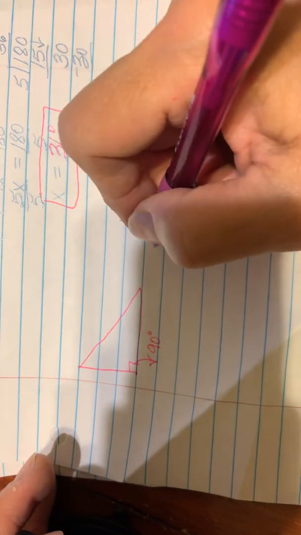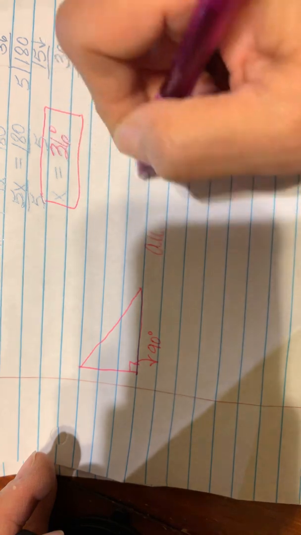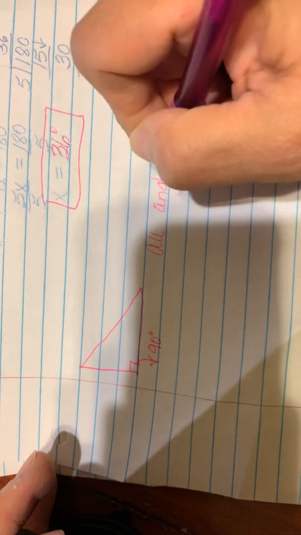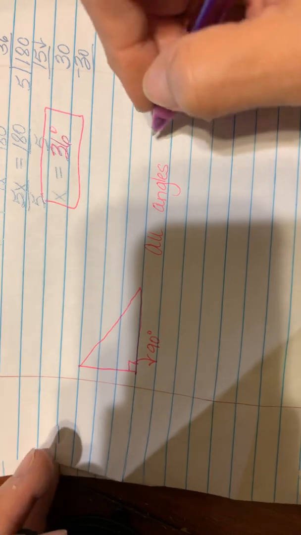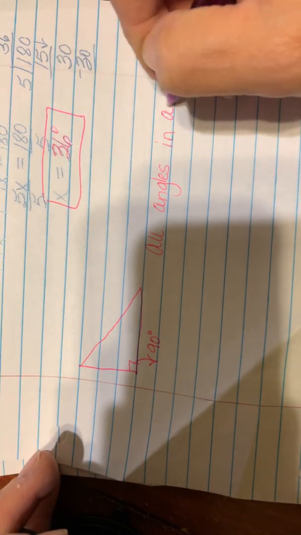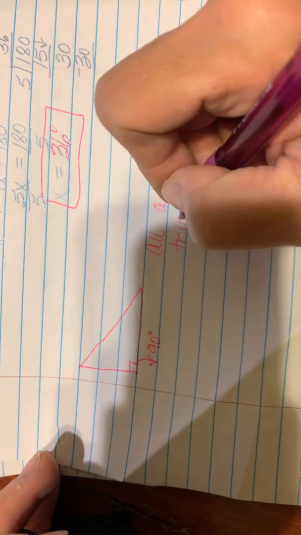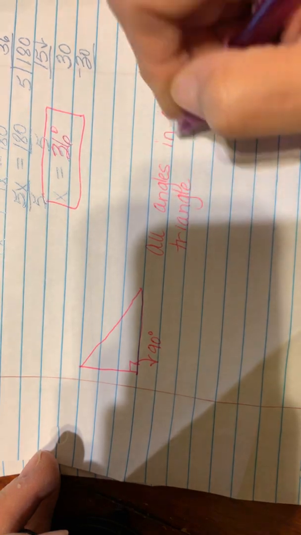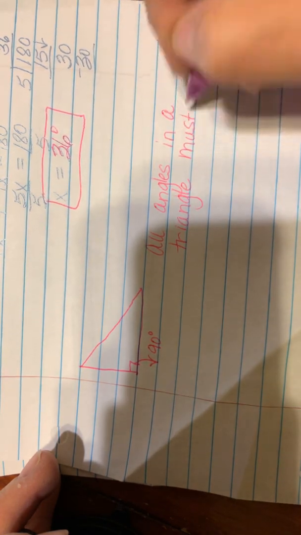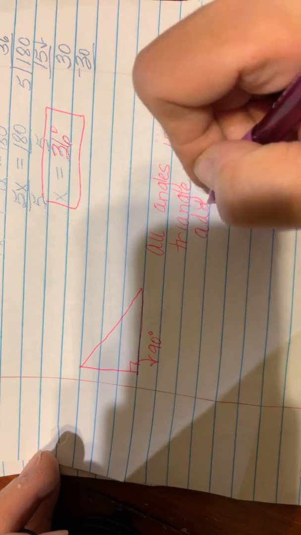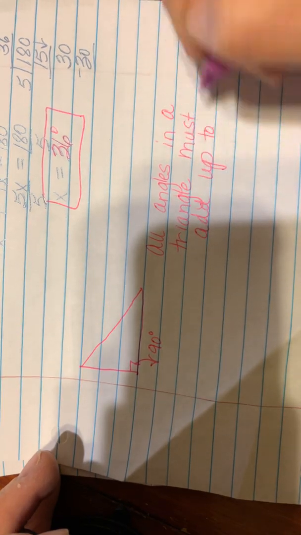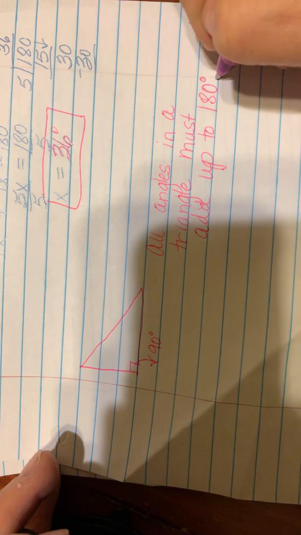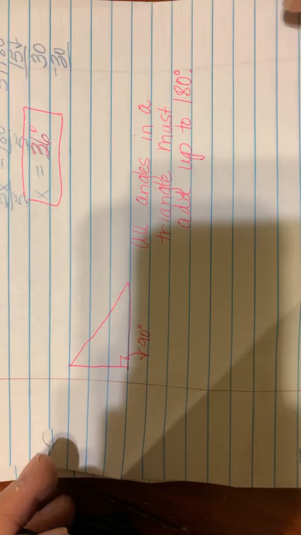Also, remember that all angles in a triangle must add up to 180 degrees in order to make a triangle.